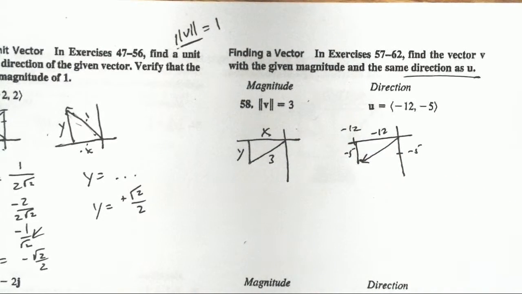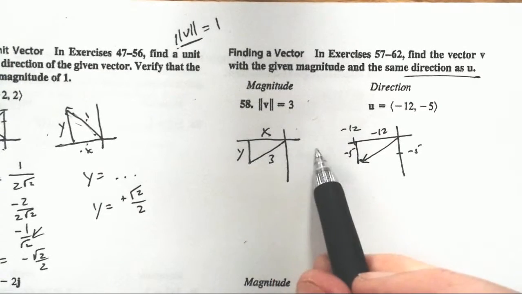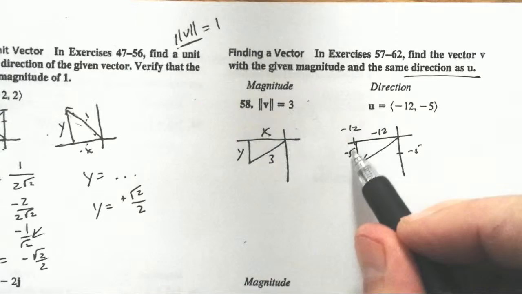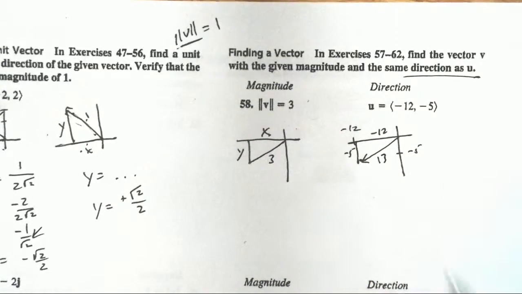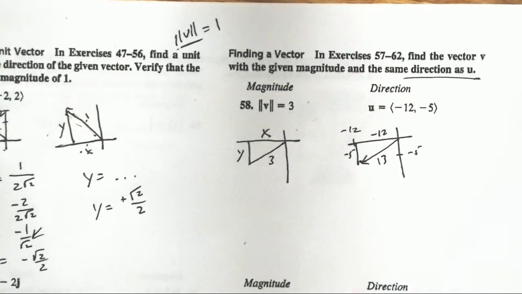I need x and y. I need the components of the vector. Well, here's where we need similar triangles. Good news here, Pythagorean triple. We can go Pythagorean theorem, but we're going to get a magnitude of 13 over here.